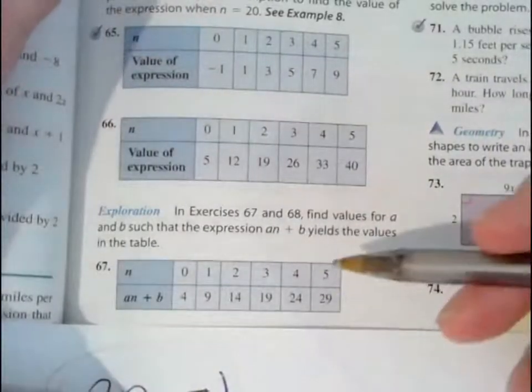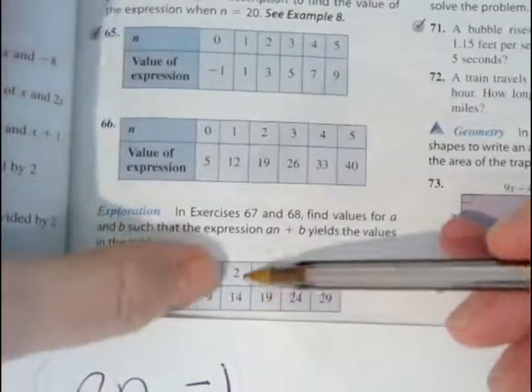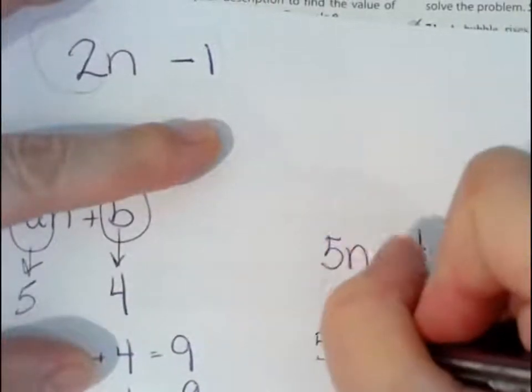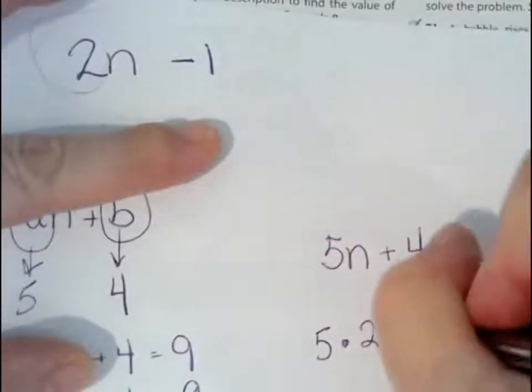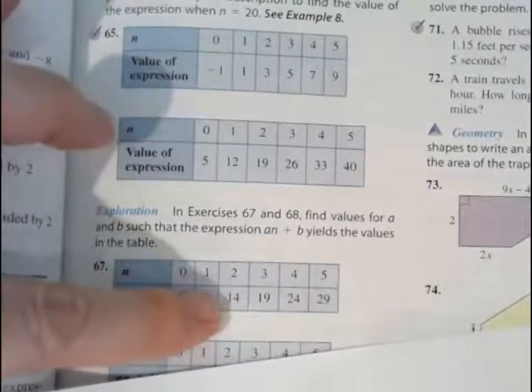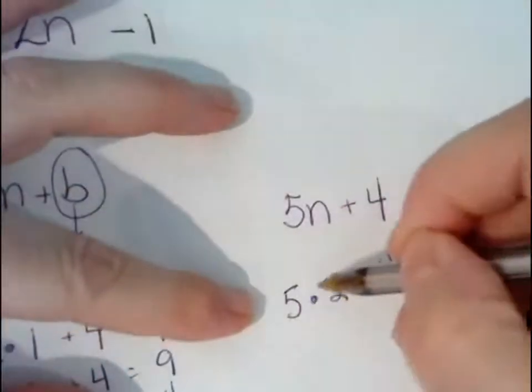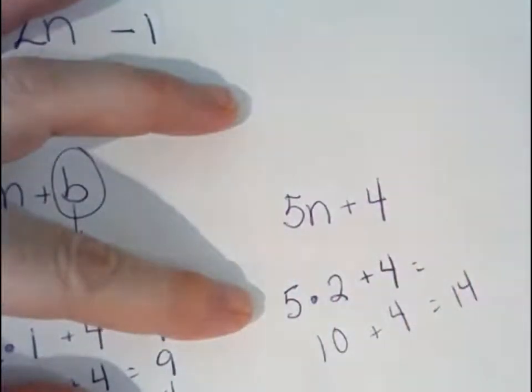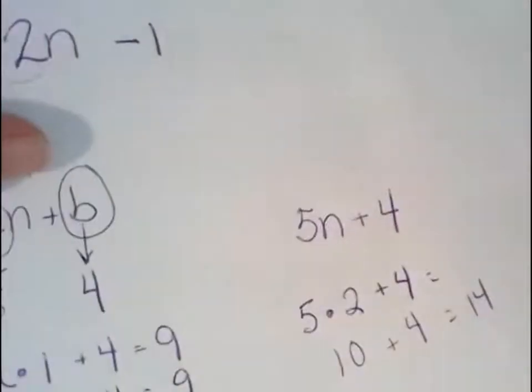Okay, so let's test it with 2. So if n is 2, 5 times 2 plus 4, does that equal, let's see, it's supposed to equal 14. Let's see if it does. 5 times 2 is 10, plus 4 equals 14. Yes, it works. Yay! So that's the answer.